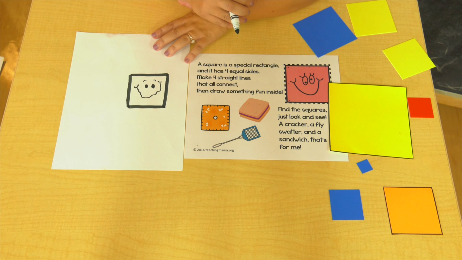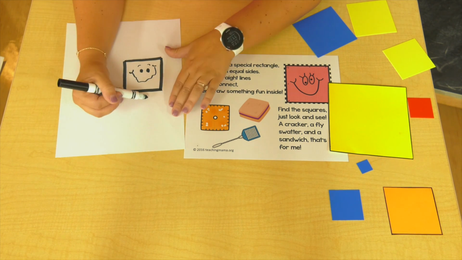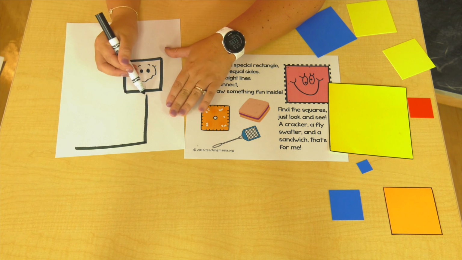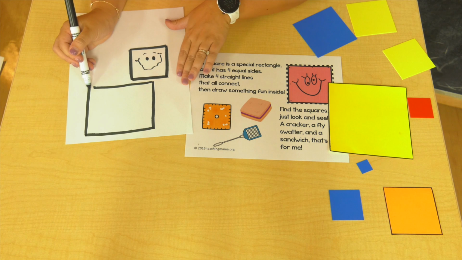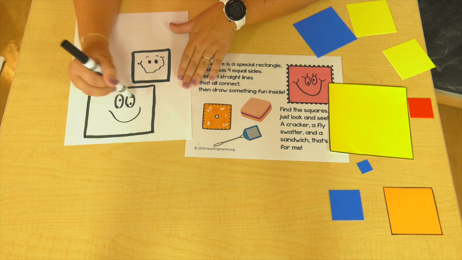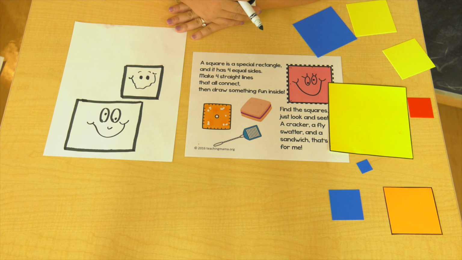Did you draw a silly face in your square? Let's try it one more time. Maybe make this one bigger. We draw 4 sides that are straight and all the same length, and they all connect to make a square, and then we can draw a silly face inside. How'd your squares turn out?